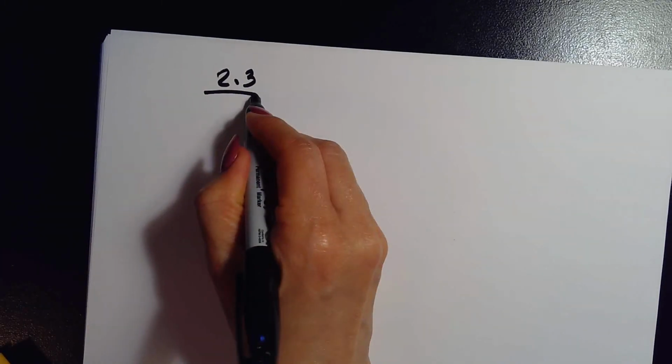Alright, so that was section 2.2. And like I said, I'm going to try to make these videos not too long. So I want to do some problems from 2.3. And let's see, 2.3. So again, more solving equations.